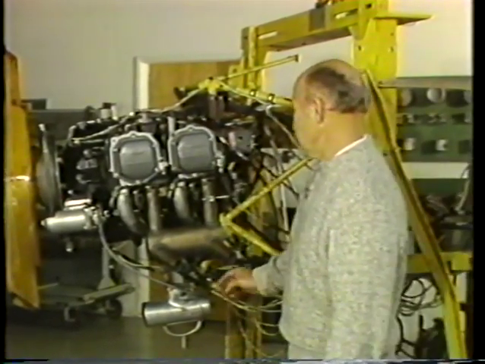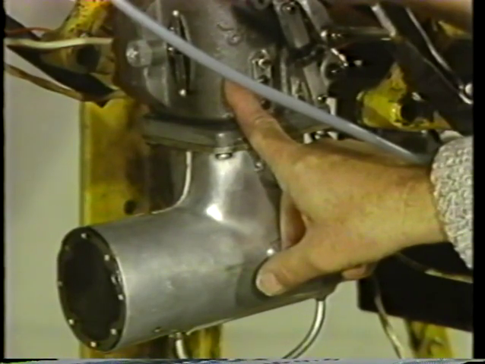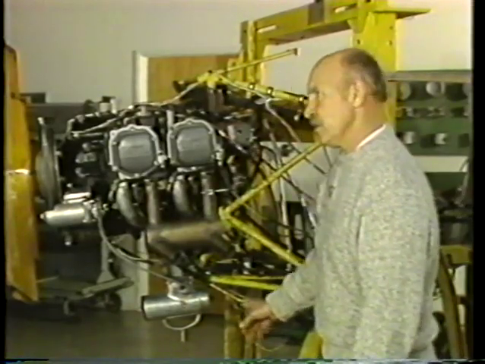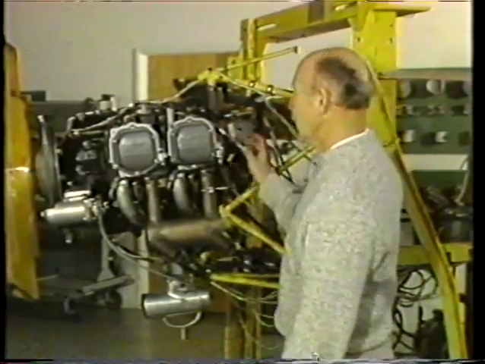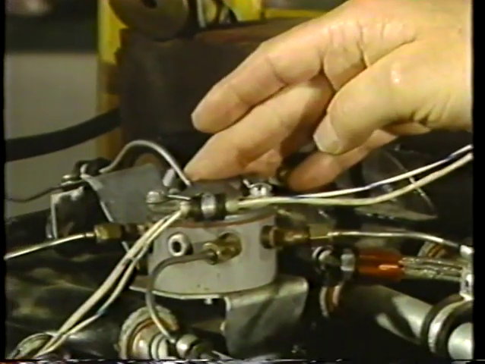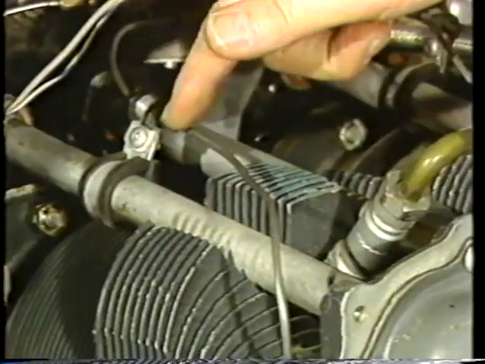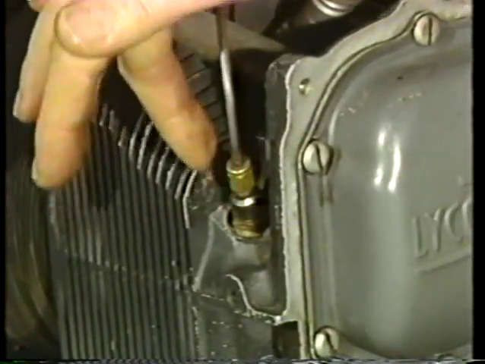The fuel injection system has a fuel control located here. This is the point where the fuel is measured and the air is measured, but the fuel is not mixed at this point. The fuel is brought out by an external line up to the flow divider, and here it's divided up equally to each cylinder, and then it travels out to the cylinder through this line and is injected through into the intake port.